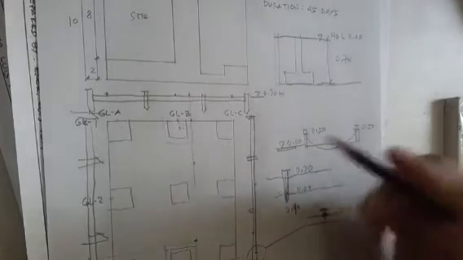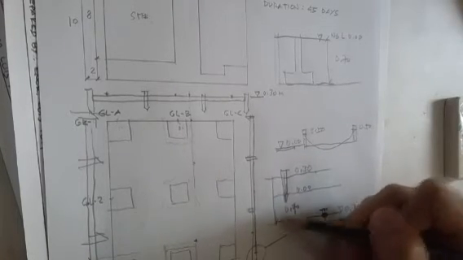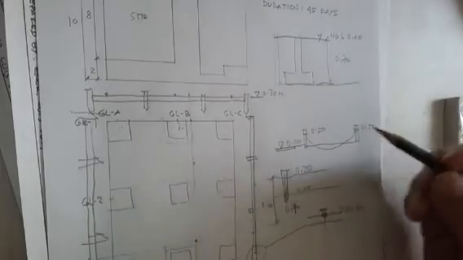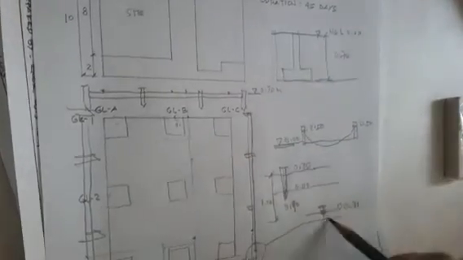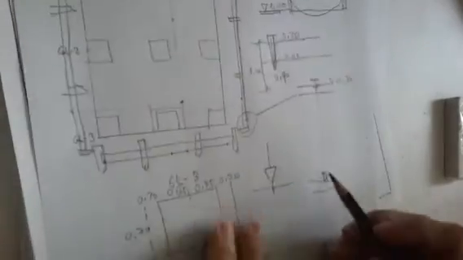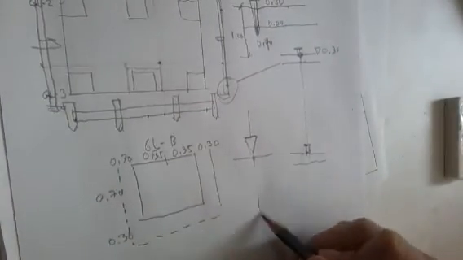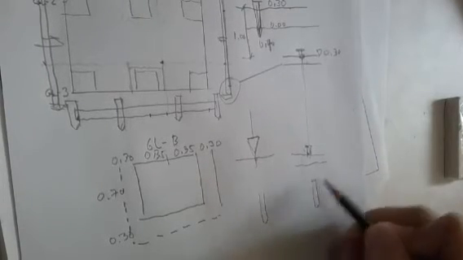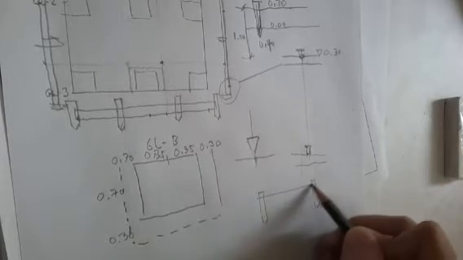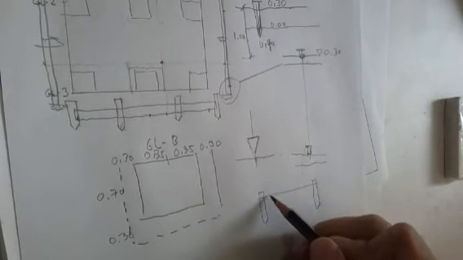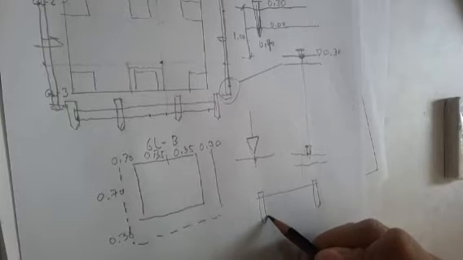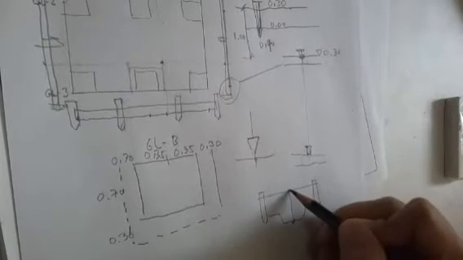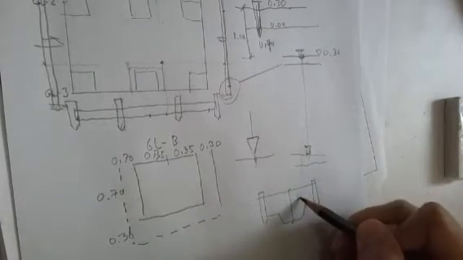So it is always 1 meter from the strings. These strings are always 1 meter. We make an excavation 1 meter, 1 meter.